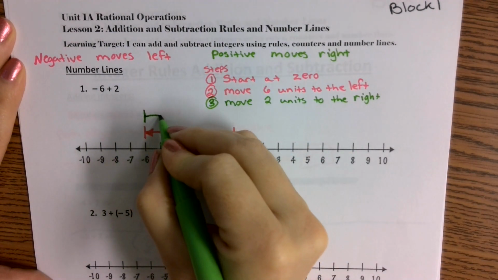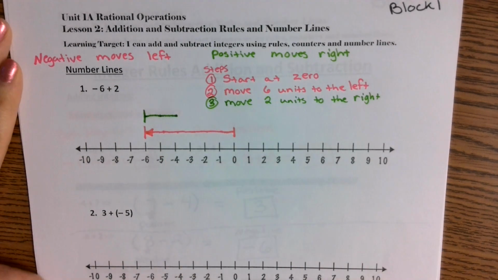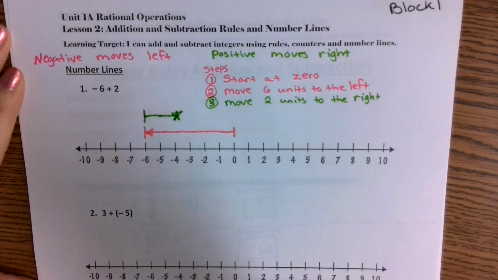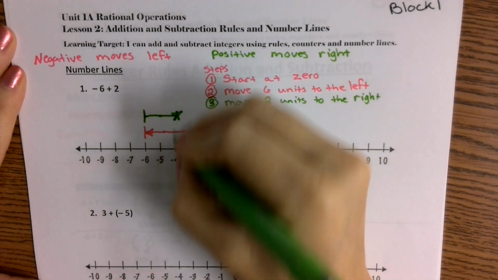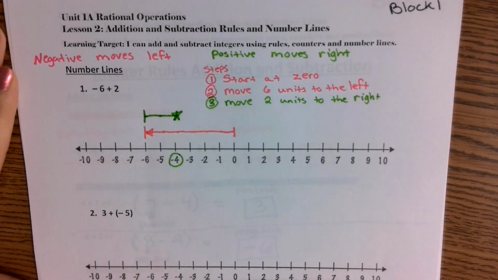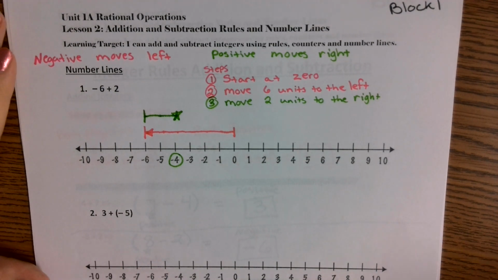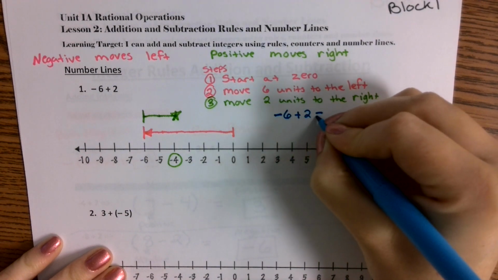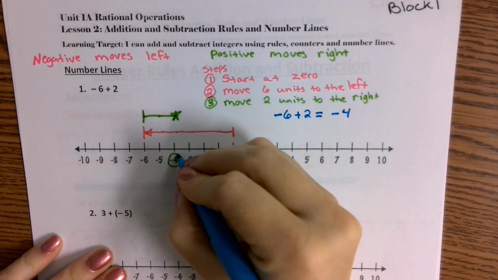So I'm going to move 1, 2, and then that's it. I'm going to go ahead and put a little star here so that I know that I am done. This is my answer, a -4. So what this means is when I work the problem -6 plus 2, it comes out to -4.